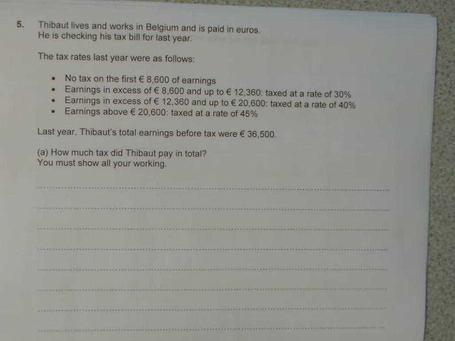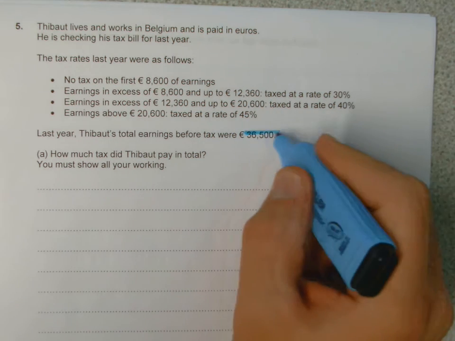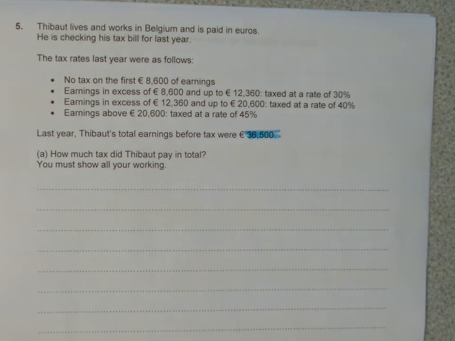So there's no tax on the first 8,600, and then above 8,600 but up to 12,360 there's a 30% tax rate, and then beyond 12,360 and up to 20,600 there's a tax rate of 40%, and then above that you've got 45%. So we need to work out what T-Bart's tax is based on his total earnings of 36,500.